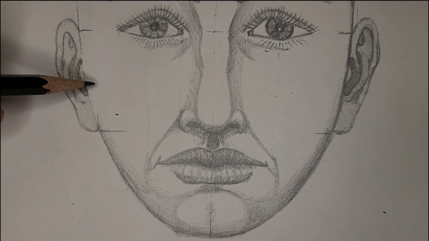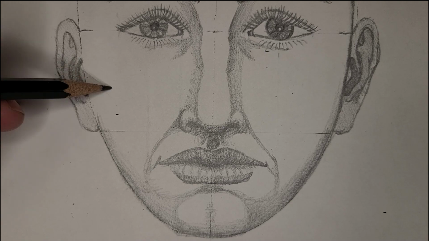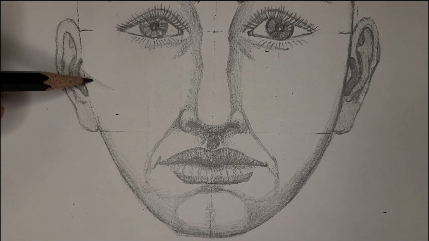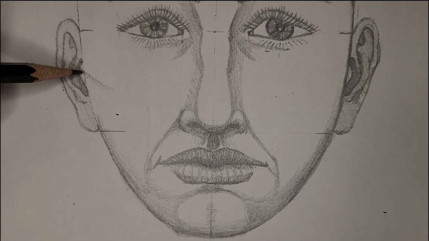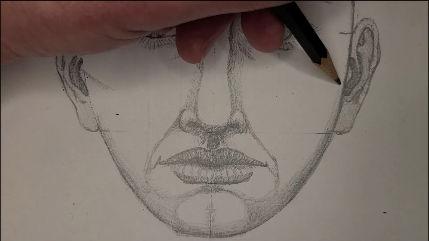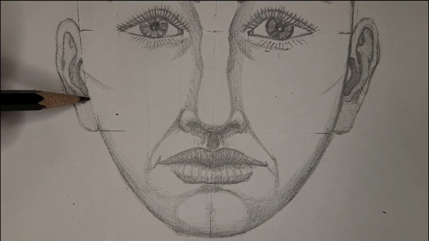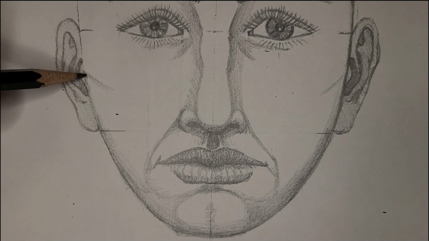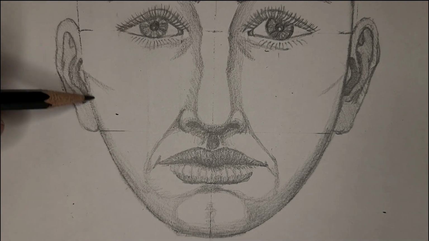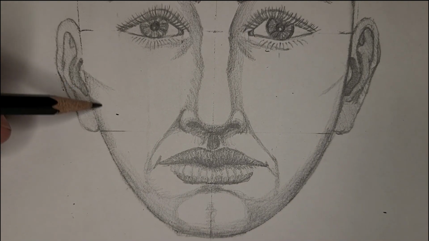Now, when we come up into the cheekbone area here, some people have more pronounced cheekbones, some people don't. So I'm going to give a little angle coming from about where the center of the tab is right here and about the same place on the other side. And we're going to have that gradation along the edge of the jawline. Just come out until it hits to there.